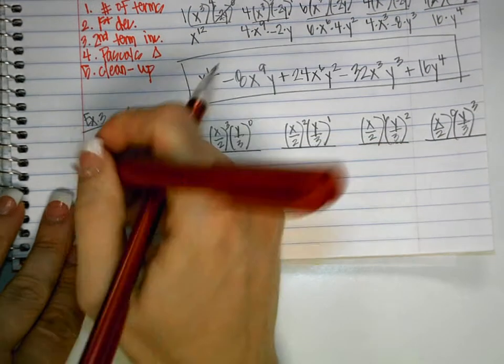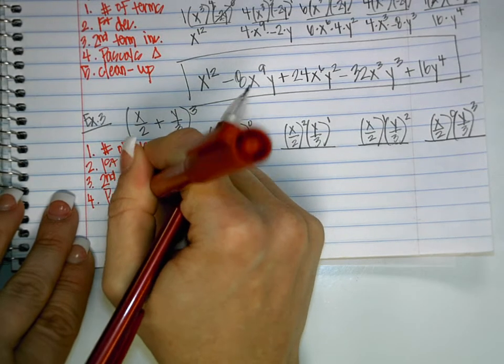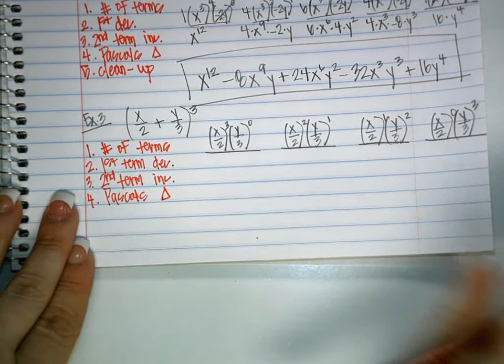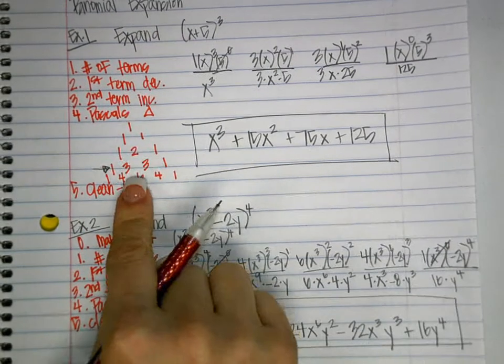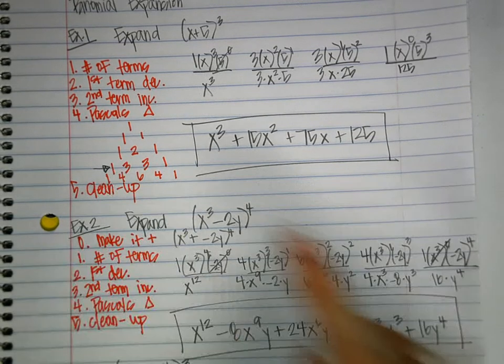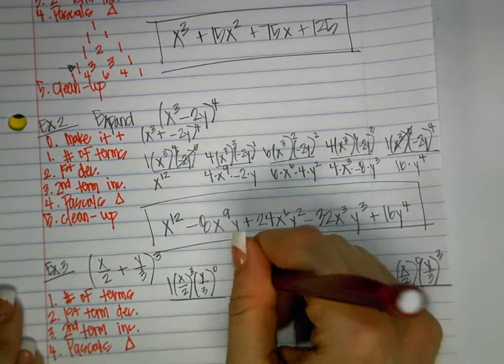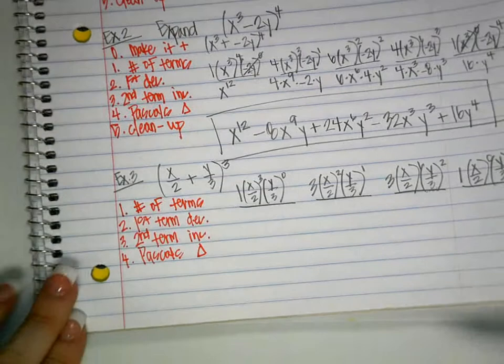Put in your Pascal's triangle numbers. Do we know what the coefficients will be here? Yes, if you go back to the one we did earlier, I want the 3 to be the second number in my Pascal's triangle. That's going to be this level, so 1, 3, 3, 1. And then finally, I want to clean it up.